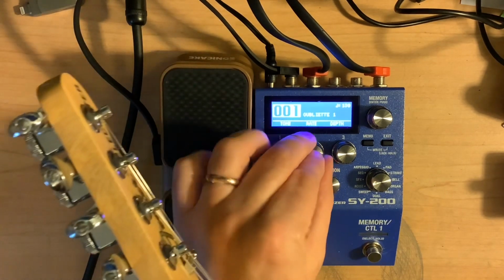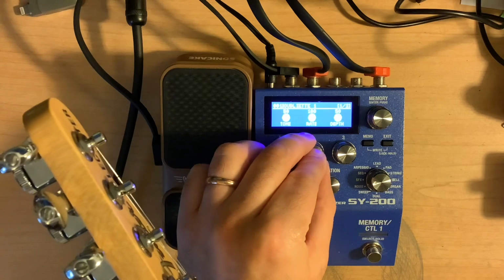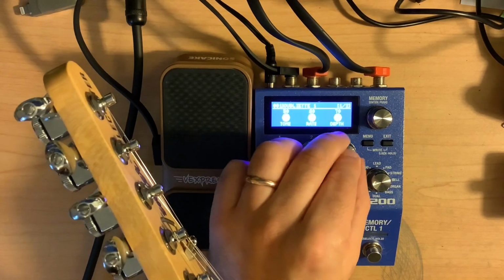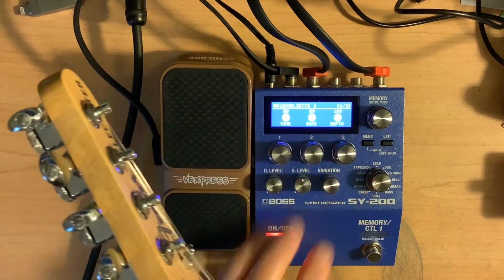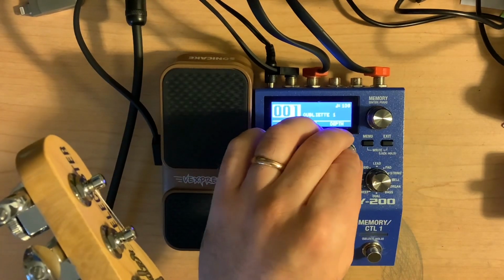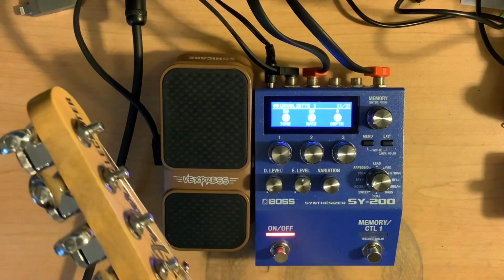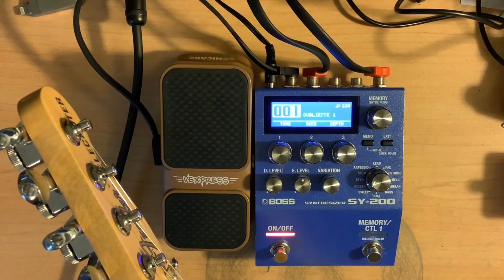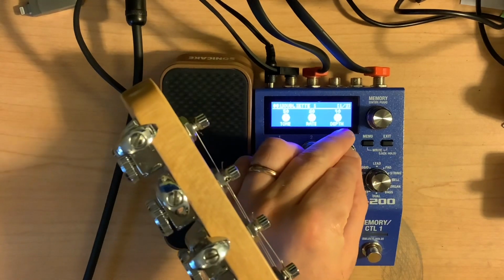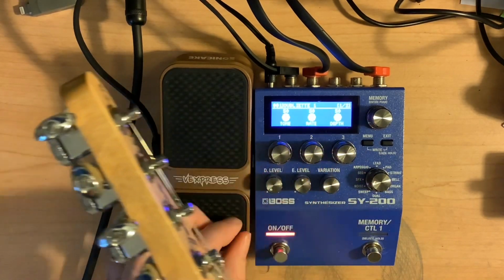Let's leave it right here, mess with the rate. And the depth. So that's the depth all the way up. Depth all the way down. You can hear a big difference there. Let's put the depth back to the middle.